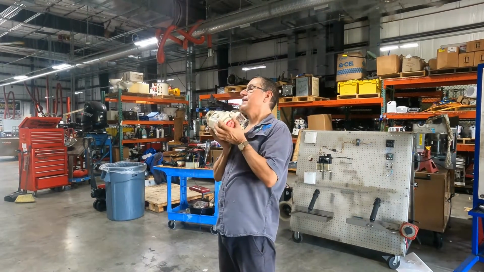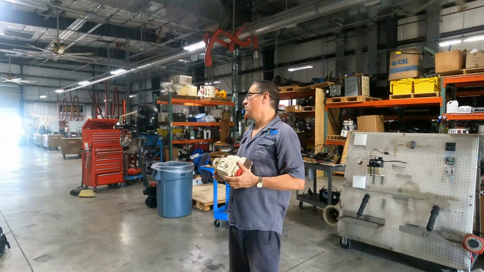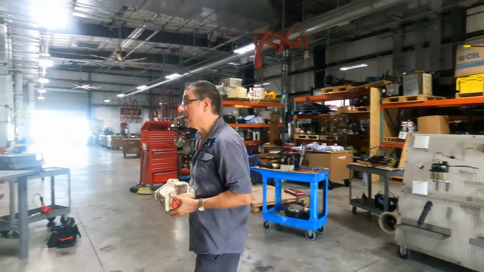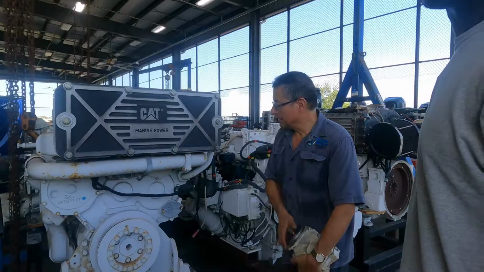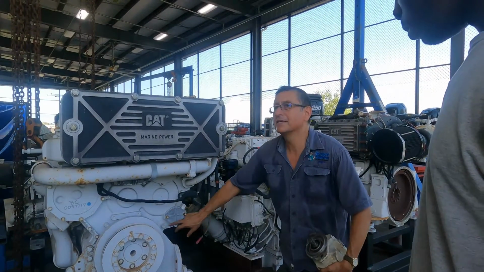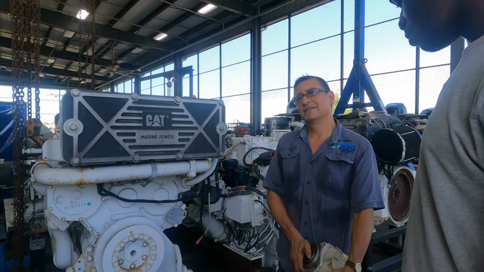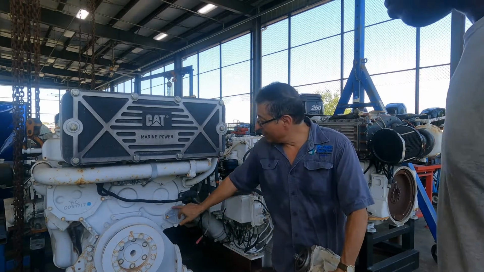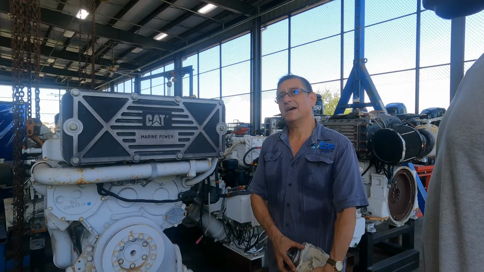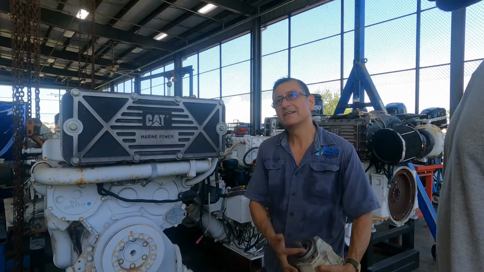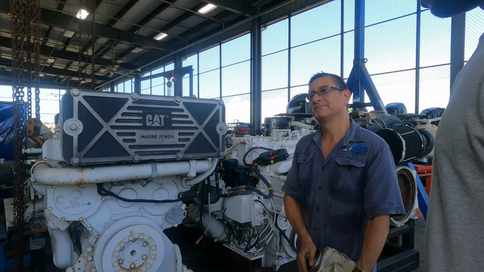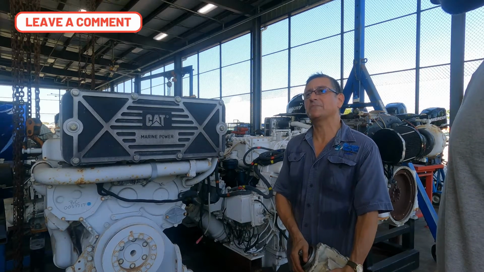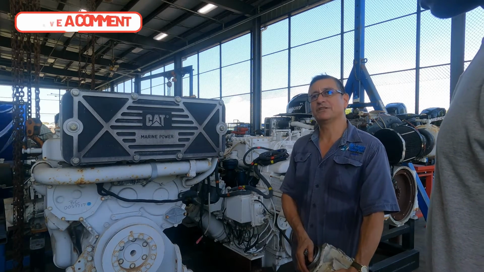What is the name of this pump? PTO. And where is it connected in the motor? I'm going to show you right now. You see, guys, the plate? The majority of diesel engines, actually all of them, have a plate like this. And on that plate, you bolt the pump. If the pump is bigger, you create an adapter. But this is the position.